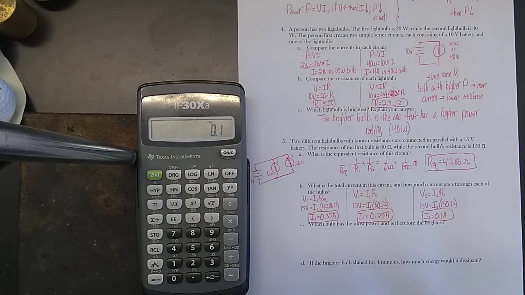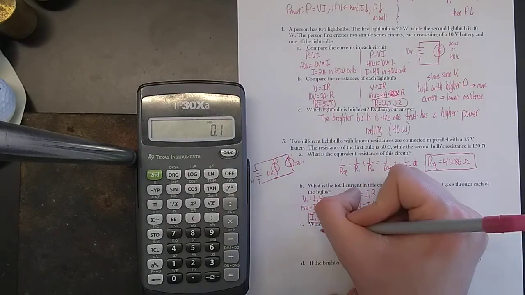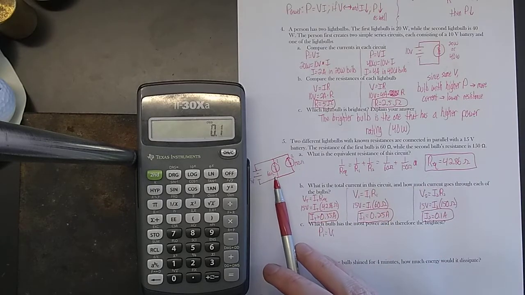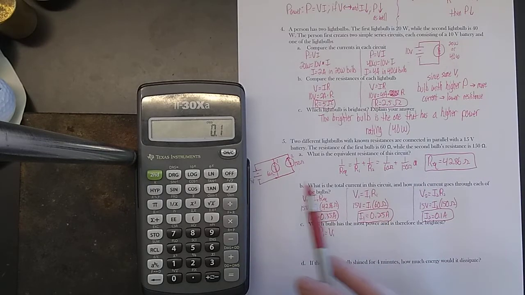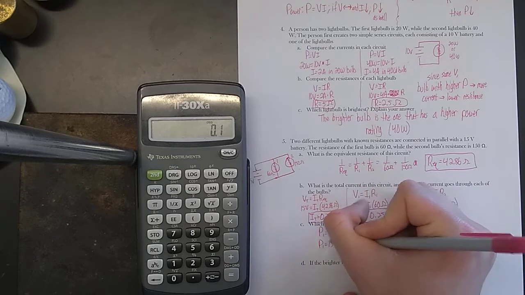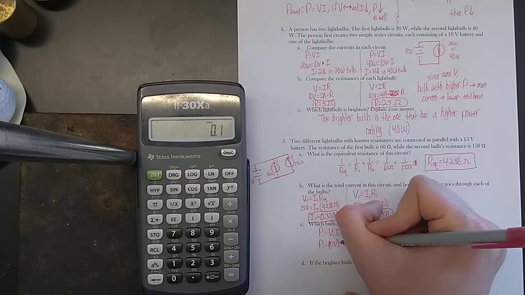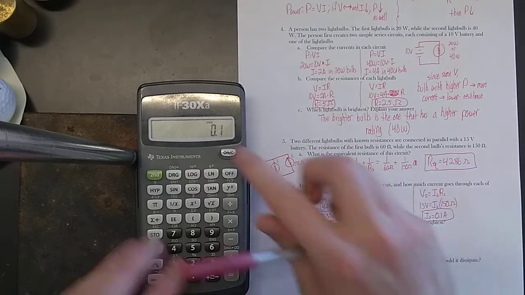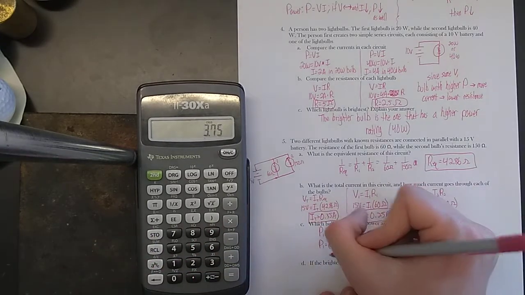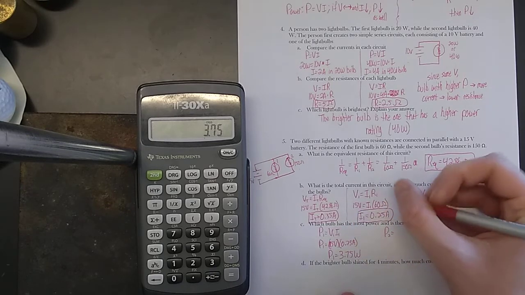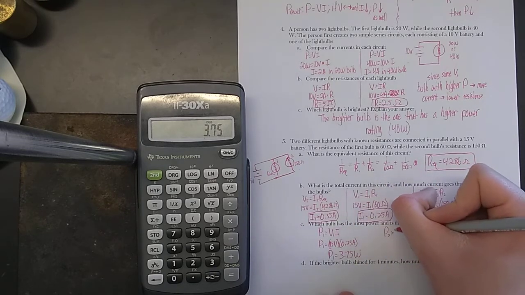Which bulb has the most power and is therefore the brightest? We can find the power by taking the voltage and multiplying by the current, or by doing a slightly more complicated calculation with the resistances using one of the other equations for power, but I'm going to stick with this one. 15 volt drop times, let's see here, the current was 0.25 for the first one. 3.75 watts. For the second one, we have a smaller current, so we anticipate a smaller power.